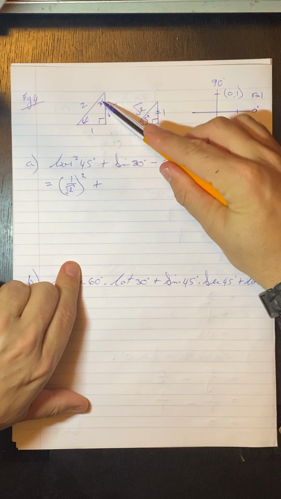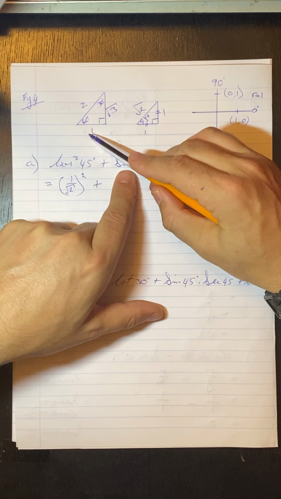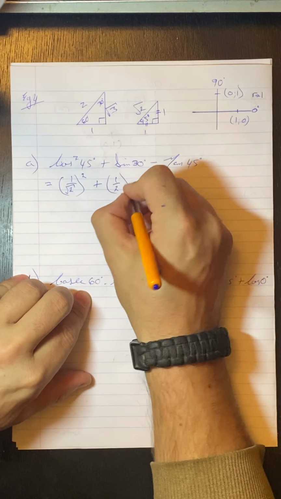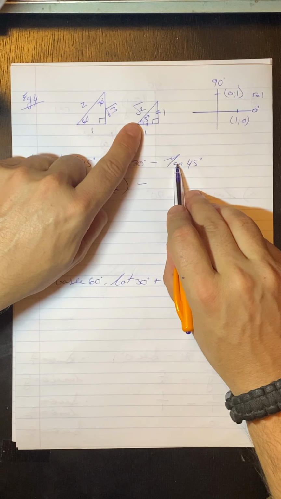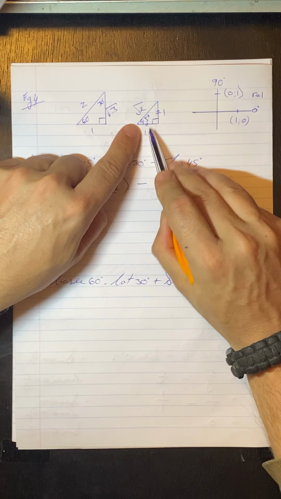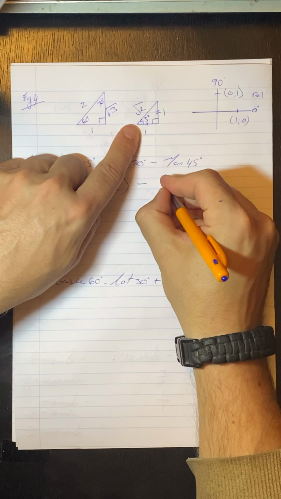Now we're looking at 30 degrees. Sine in terms of adjacent, opposite, hypotenuse is silly old hens. Opposite over hypotenuse. So 1 over 2. Minus tan 45. Silly old hens, cackle and heckle, till old age. Opposite over adjacent. So that's 1 over 1.